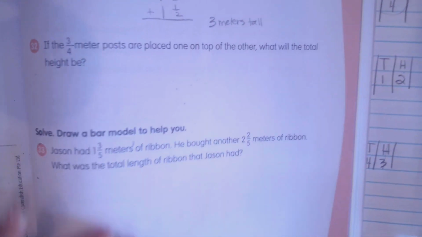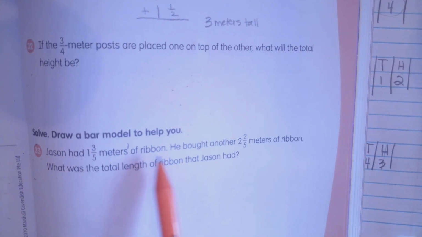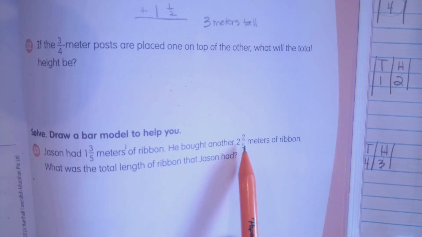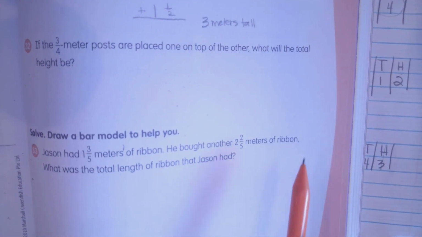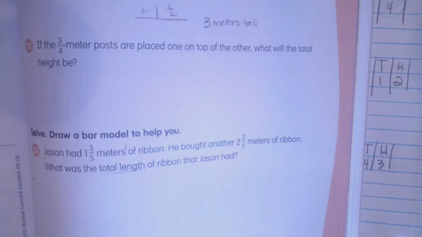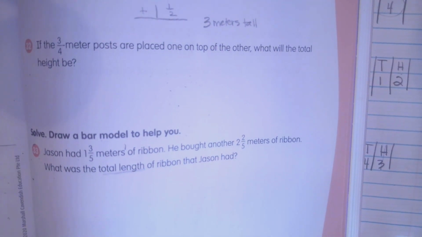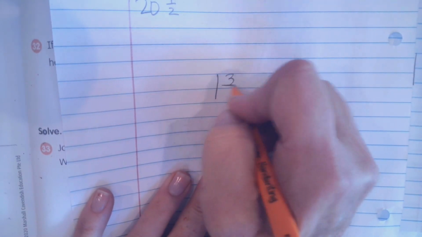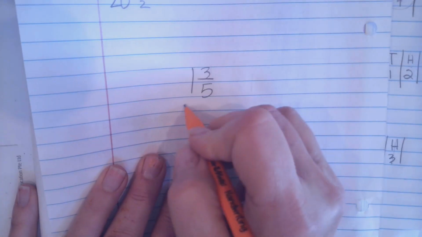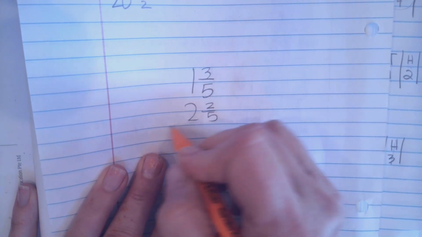Okay, the last one we're going to do is Jason had 1/3 meters of ribbon. He bought another 2 2/5 meters of ribbon. What's the total length? So because they're saying that language, we know that that is adding. He had something and he added something else to it. So we have 1 3/5 and 2 2/5.